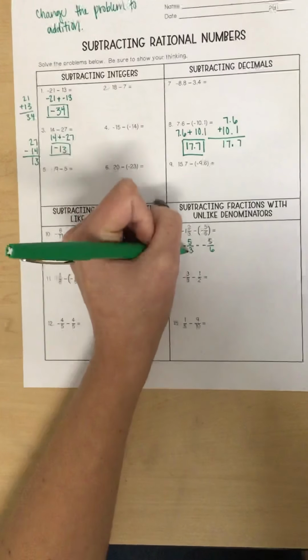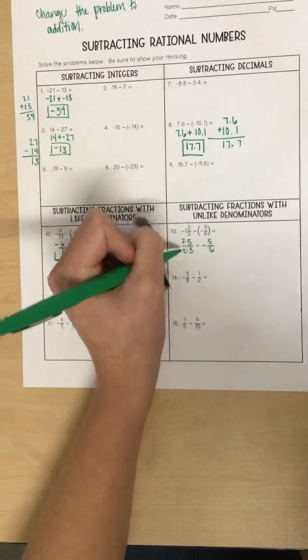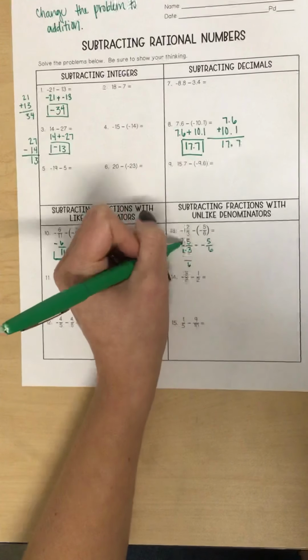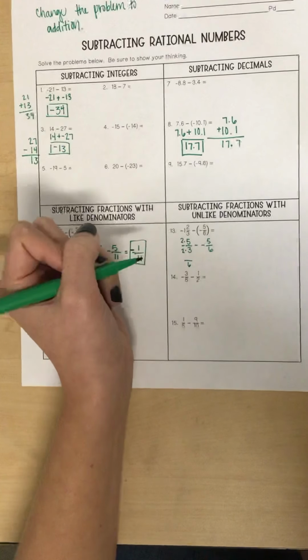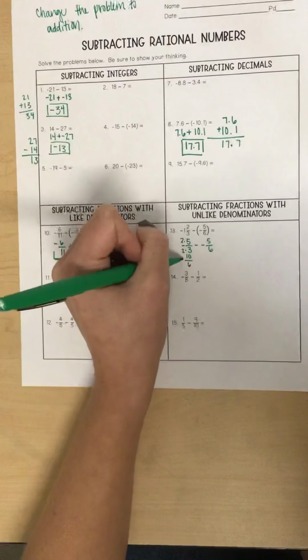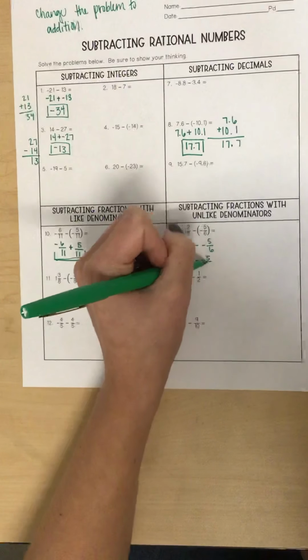In order to get the common denominator, I can multiply both of these sides by 2. And 2 times 3 is 6. And 2 times 5 is 10. And I'm going to keep the negative from earlier, minus negative 5/6.